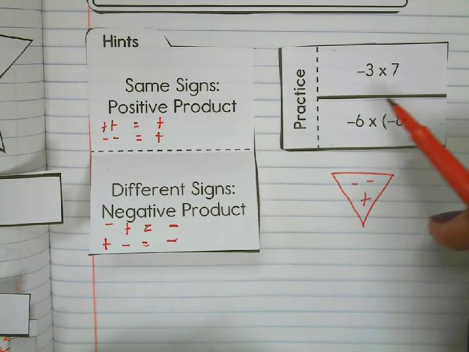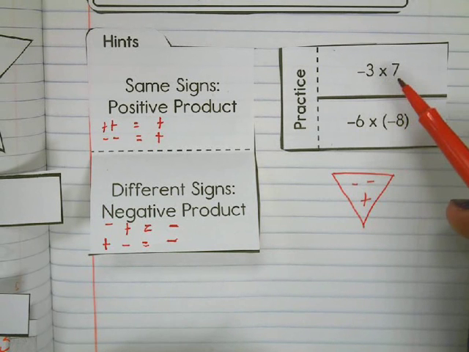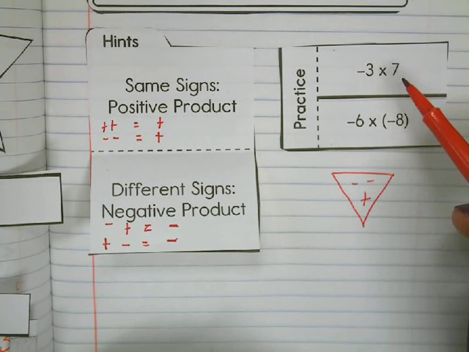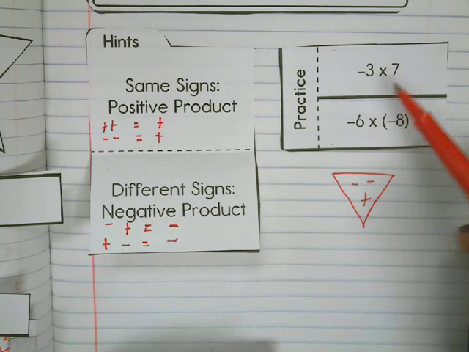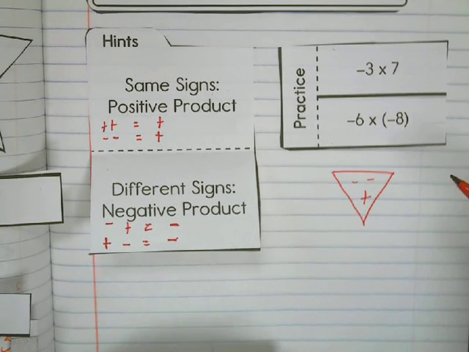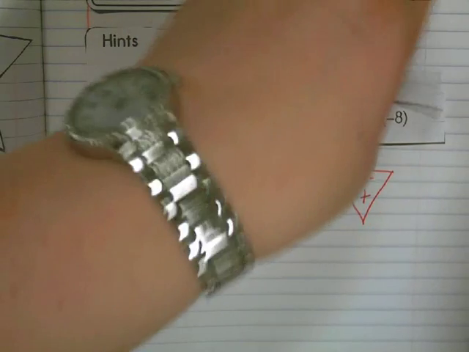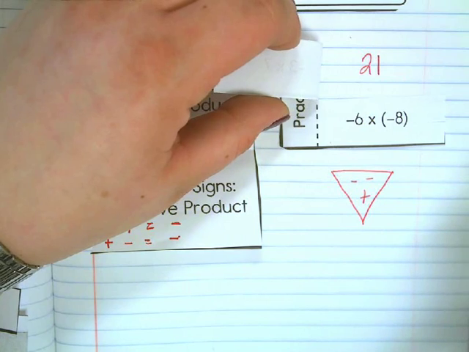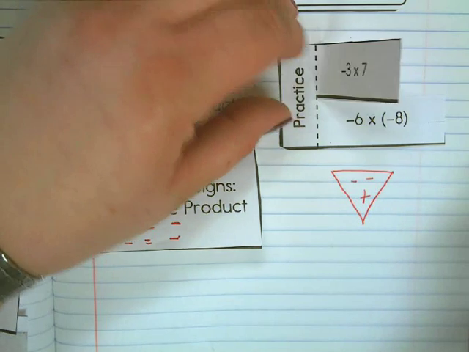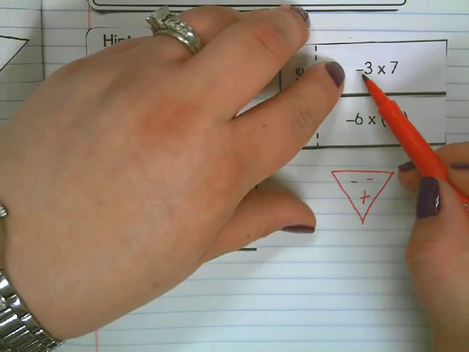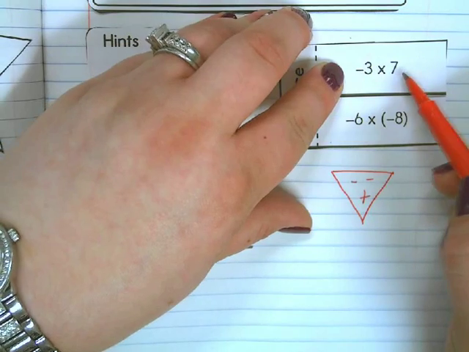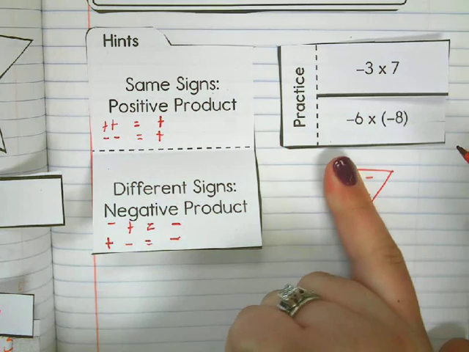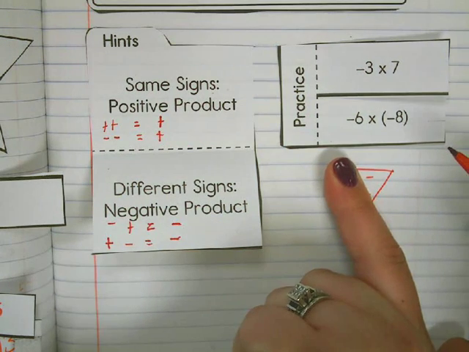Negative 3 times 7. The nice thing with multiplying integers, the multiplication does not change. So what's 3 times 7? 21. So under there, write 21. I have a negative and a positive. So on Mr. Multiple Vision, I can cover a negative and a positive. What's left? A negative. So my answer is negative.